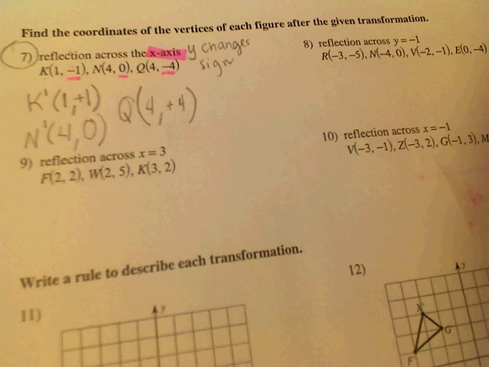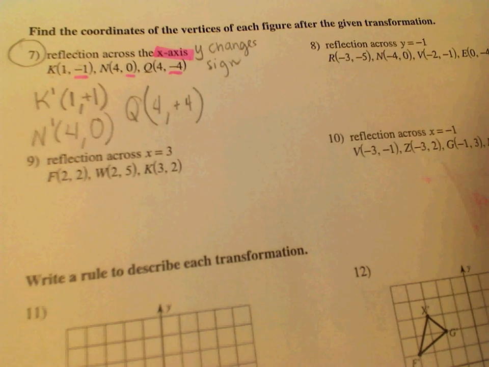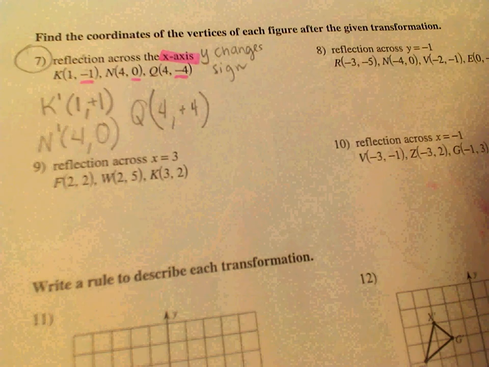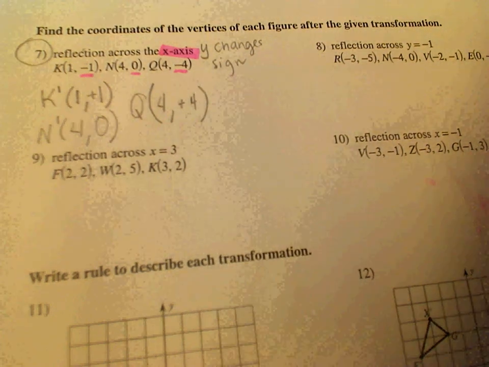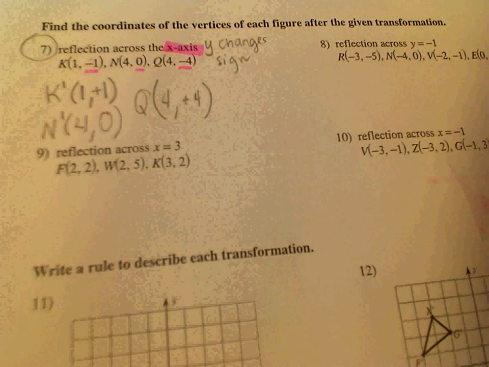Okay, we're going to do more practice of these tomorrow in class. So just let that sink in. Look over your notes again a few more times. We've done 3 transformations now: translations, dilations, and reflections. So we've done those 3, and we still have 1 more to do.